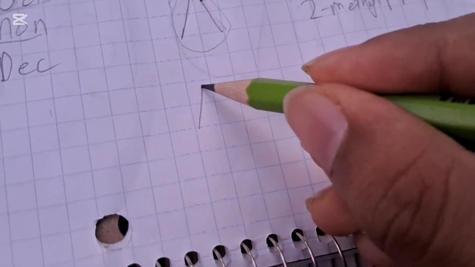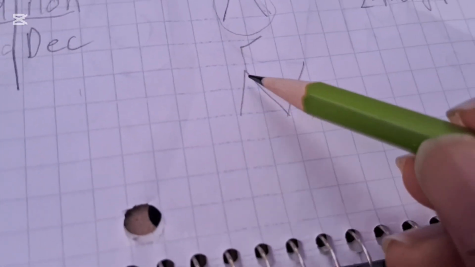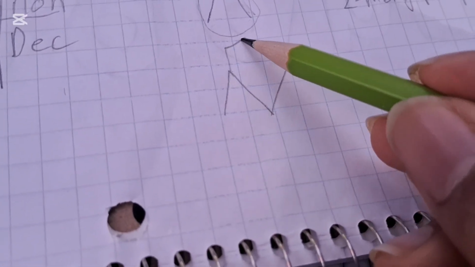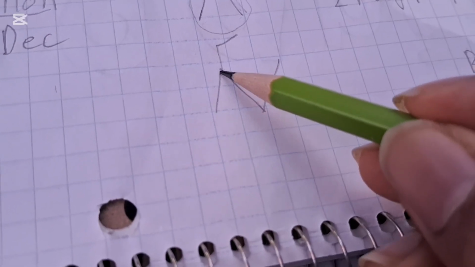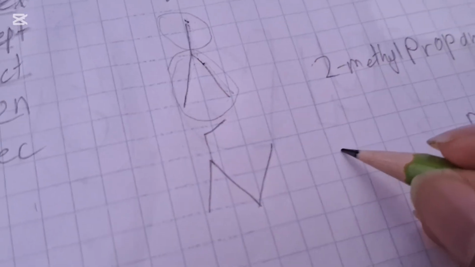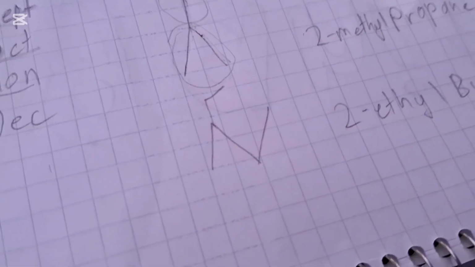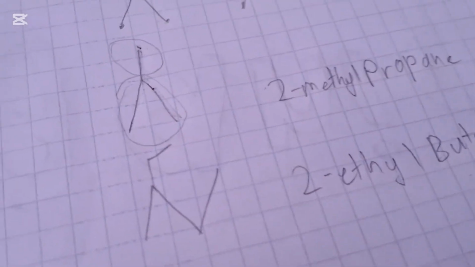Let's suppose, what is this? Well, we know it's butane, and now again, these two carbons are on the second C2 atom. So we know that these are two carbons. So this is ethane. This is ethane, right? So it would be 2-ethyl, and so on and so forth.